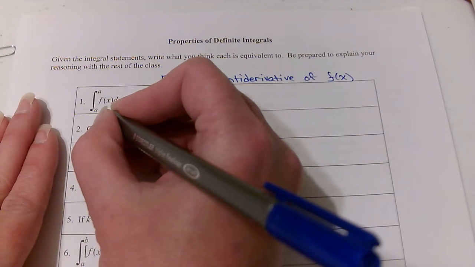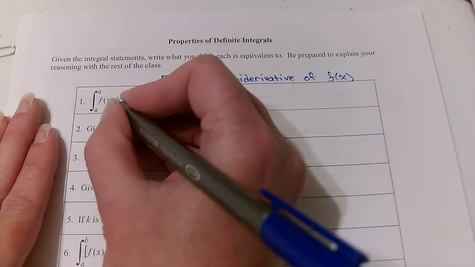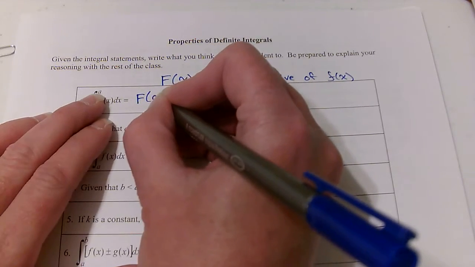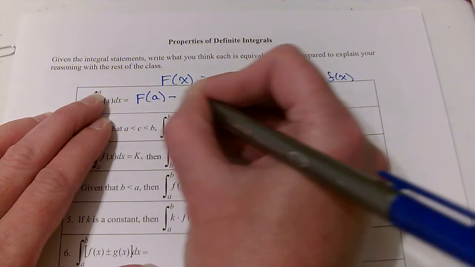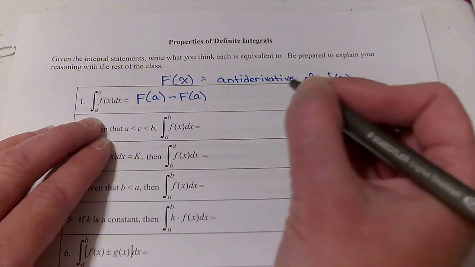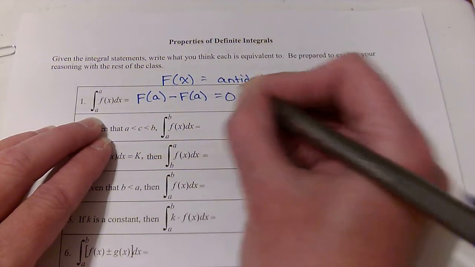So the definite integral, we would find the antiderivative at the top value minus the antiderivative at the bottom value. But what if those values are exactly the same? Well, you're going to get 0.